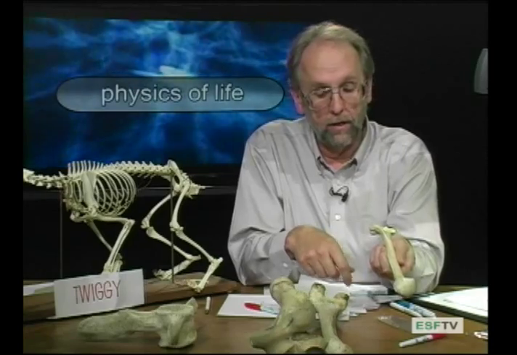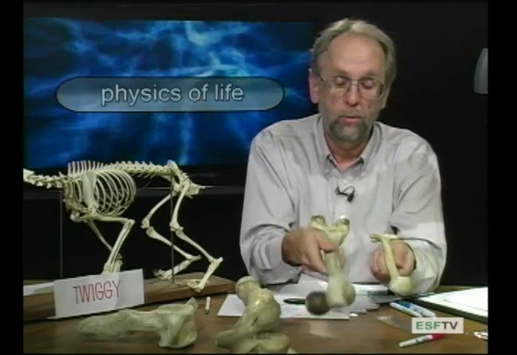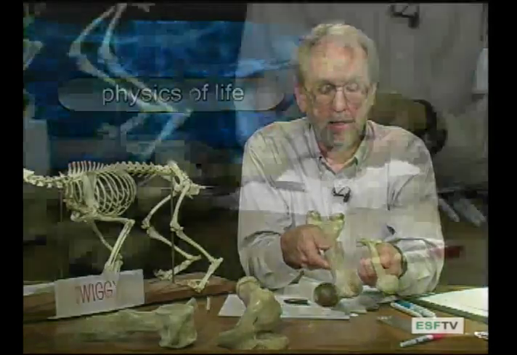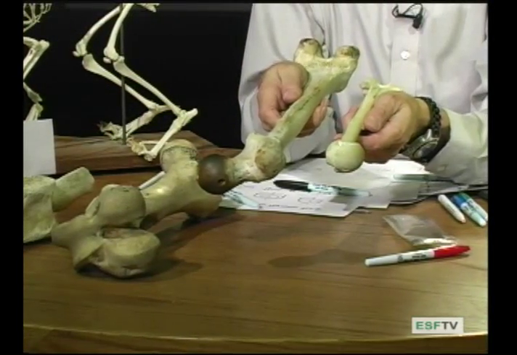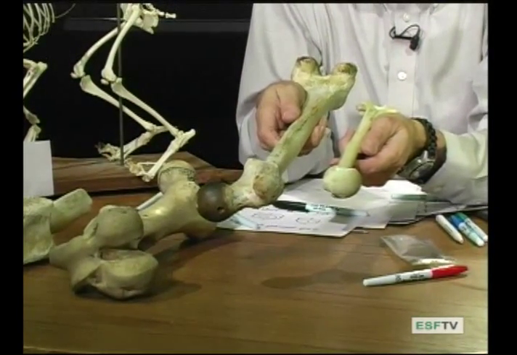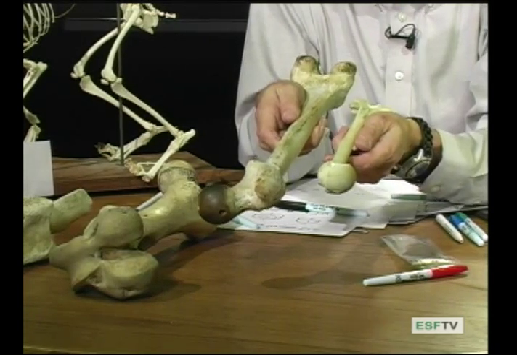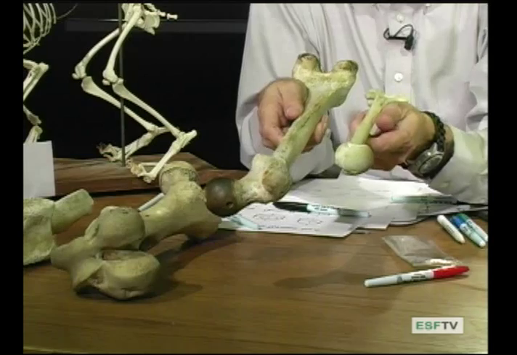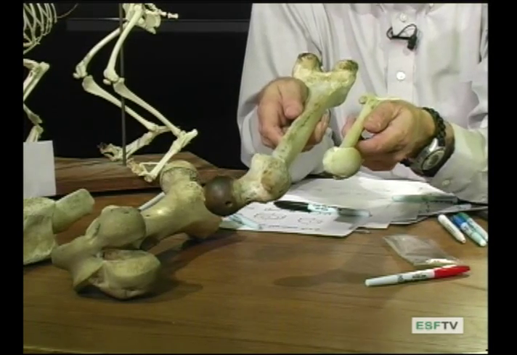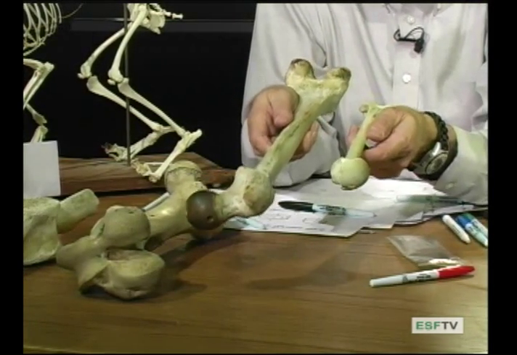I have three bones here. We have a human radius and a human femur. The lengths are a little bit different, but what is really striking about these two bones is that the diameters are quite different. This is a more gracile bone, if you will. It's more slender, it looks more graceful, and this one is thicker.